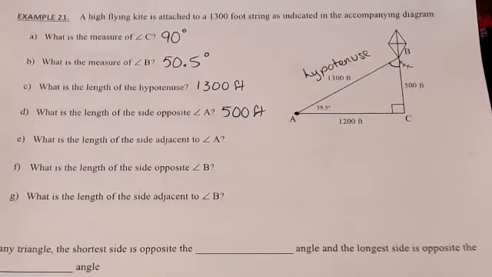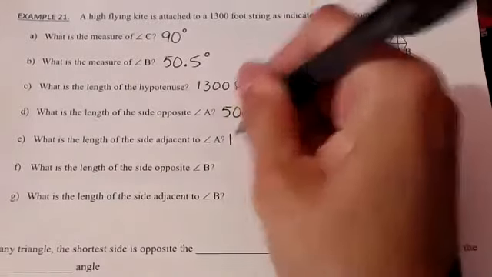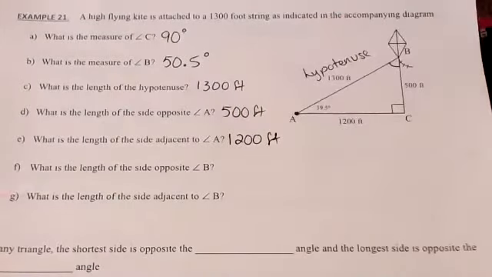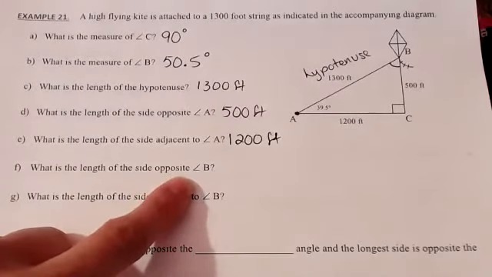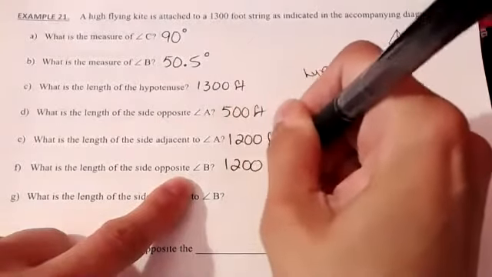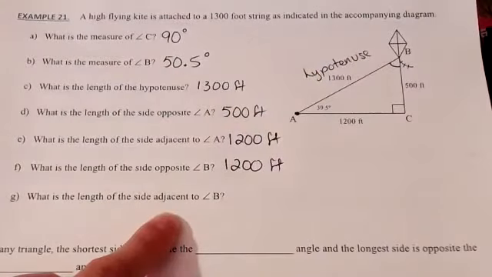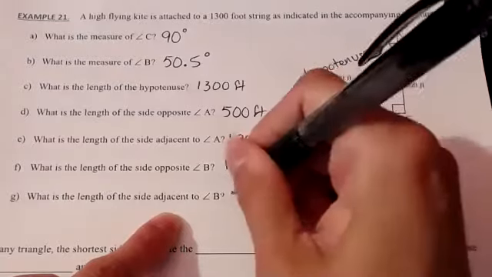Very nice. Someone else, what is the length of the side adjacent to angle A? Thank you, James, for answering. 1,200. Yes, 1,200 feet. What is the length of the side opposite angle B? 1,200 feet. Yes, 1,200 feet. Very nice. And last one, what is the length of the side adjacent to angle B? 1,300. Are you sure? 500 feet. Yes, 500 feet. Very nice.